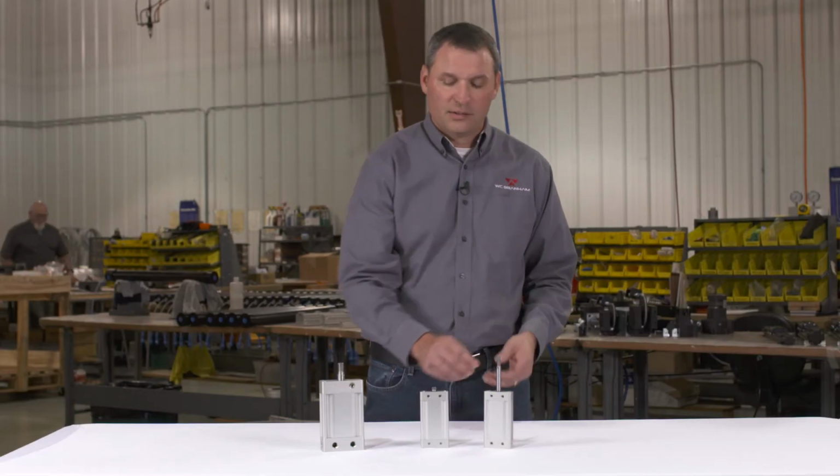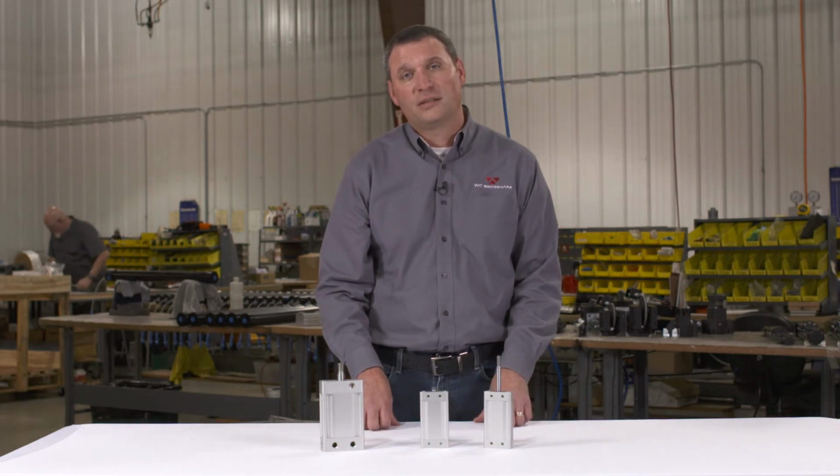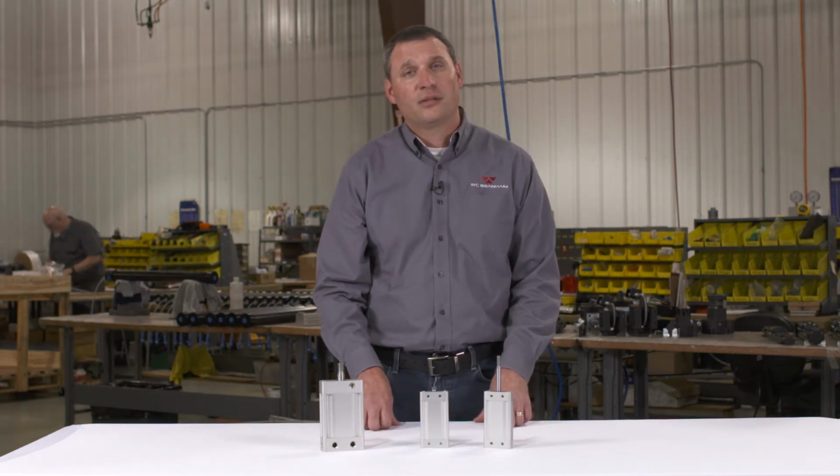Lastly, we'll want to consider the internal cushions of the cylinder and compare that to the maximum load versus velocity requirements and make sure that they fall within the guidelines. If the internal cushions are not adequate for your application, external shock absorbers could be added.